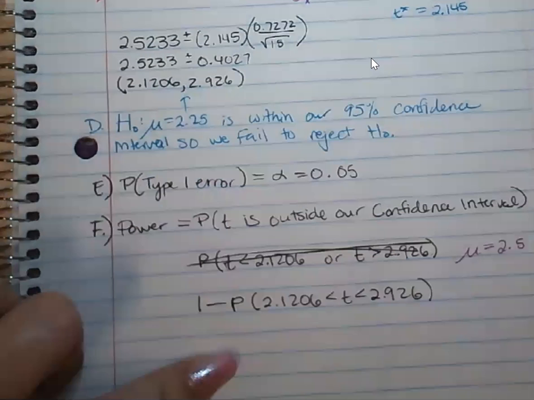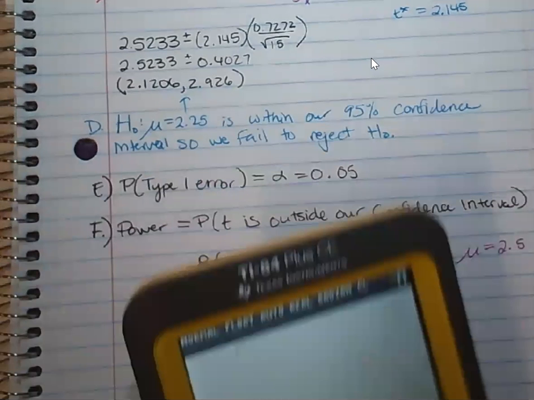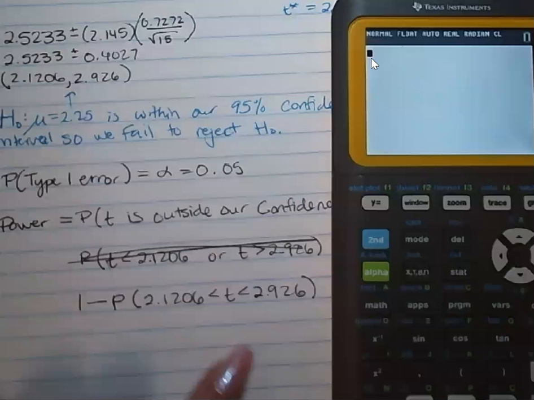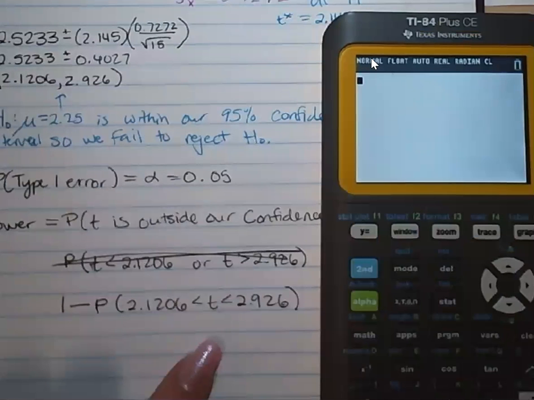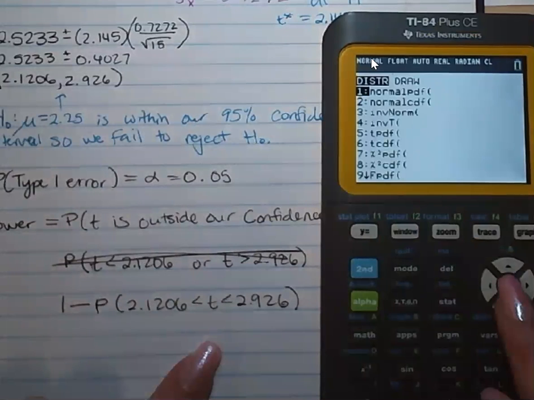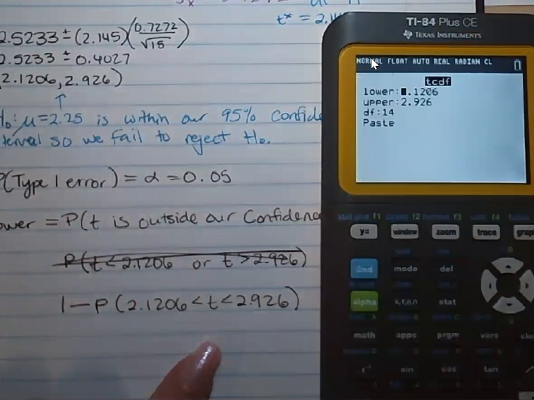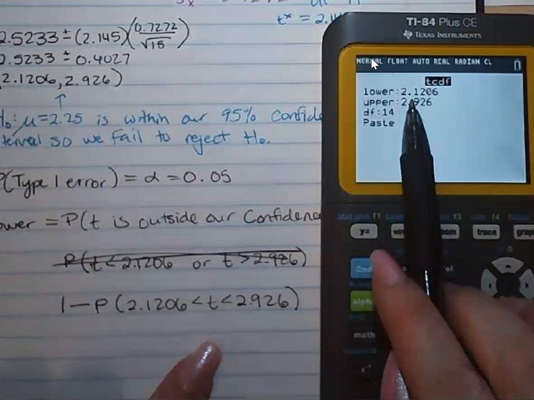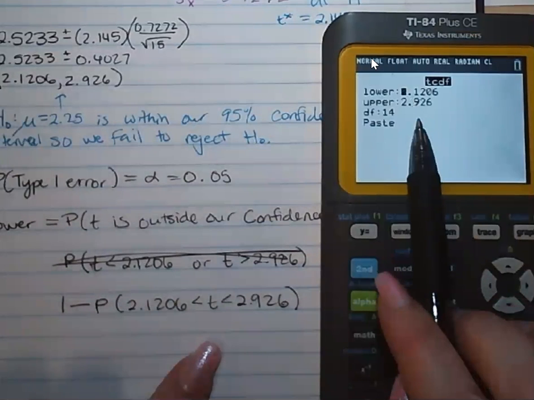When I do that on my calculator, I'll show you. We'll use TCDF to get the probability between two t values. I go second vars to get to my distribution menu, go down to option 6, put in 2.1206 for my lower bound, 2.926 for my upper bound, and degrees of freedom, n minus 1, is 14.